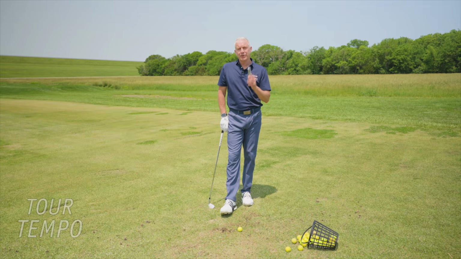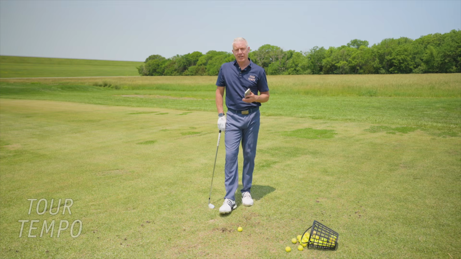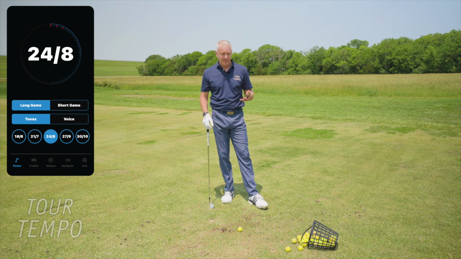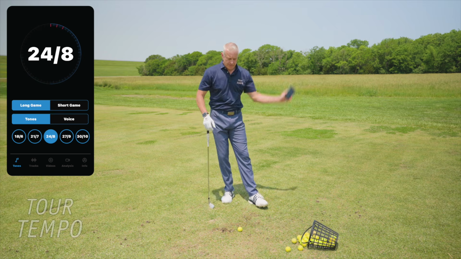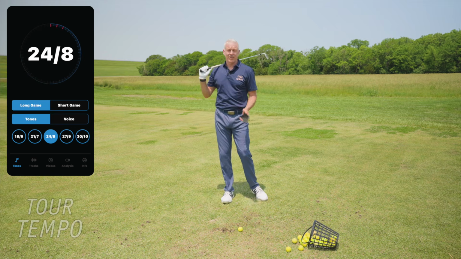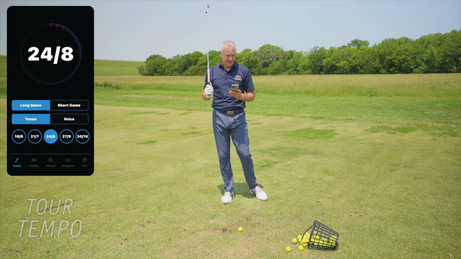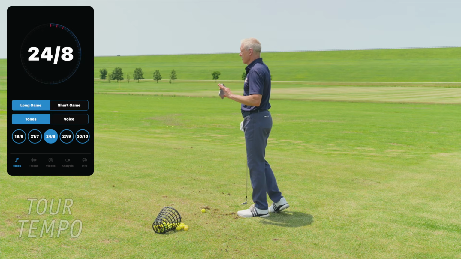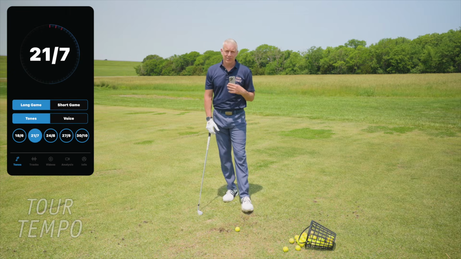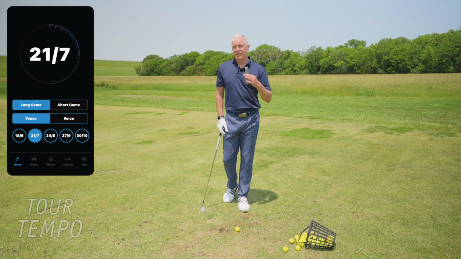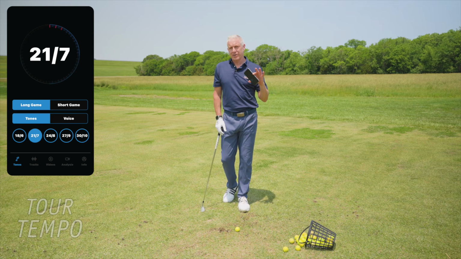Full swing, 3-to-1 tones. Let's get into it. You've got 3 beats. Bump, bump, bump, bump, bump, bump. Start, top, impact. It's going to be faster than what you're used to. I usually start people at 24/8, see how that feels. For me, my rhythm is actually 21/7, which is going to be that same rhythm as a Rory McIlroy, Ludvig Aberg, a lot of these great players out on tour.